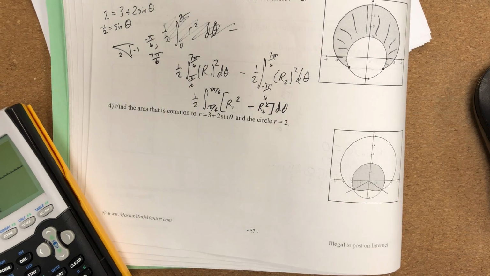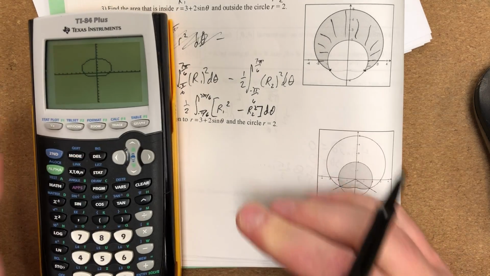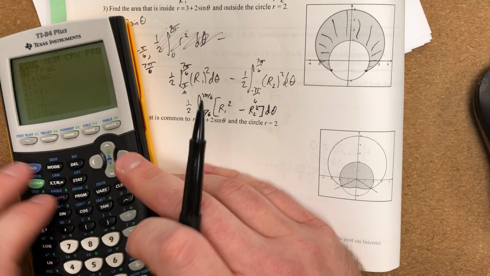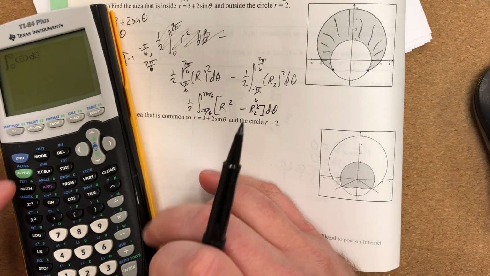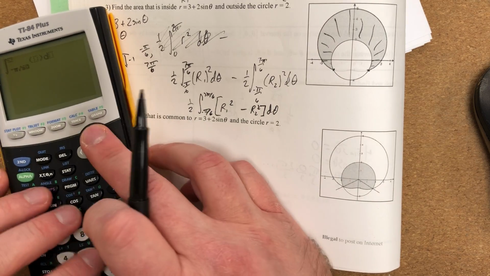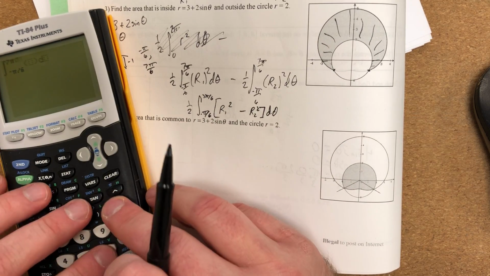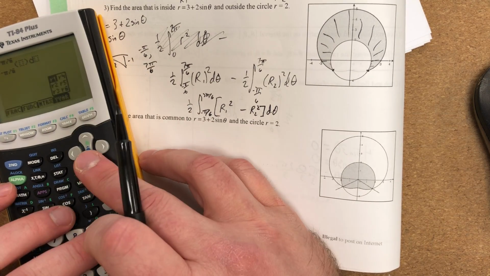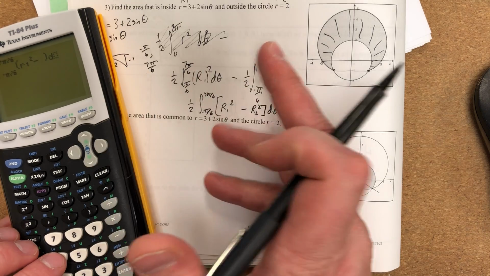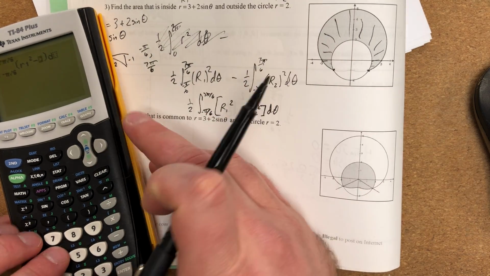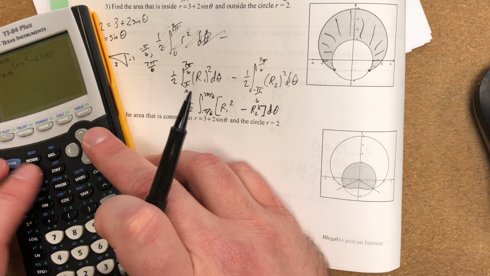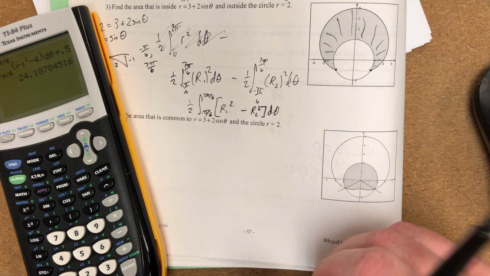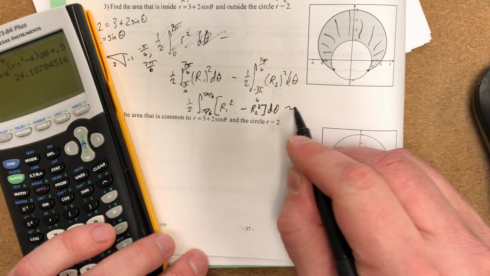So we go through, we do that, and I've already got the thing set up. So 9, we'll go from negative pi over 6 to 7 pi over 6 of R1 squared minus R2 squared, which is just 2, which is 4 d theta. I forgot the 1/2, so I'm gonna do times 0.5 at the end. And I got 24.187, which is the same thing that Stu got.